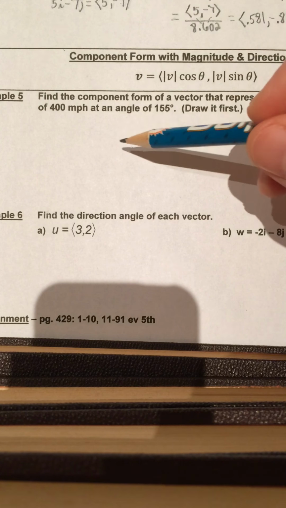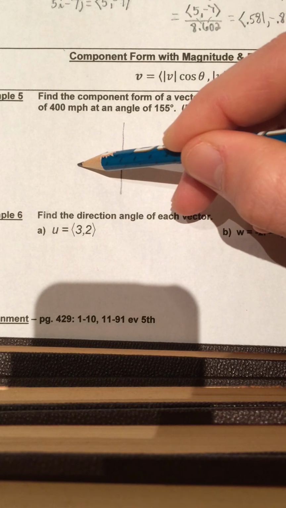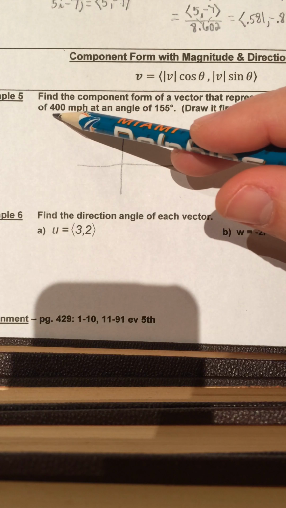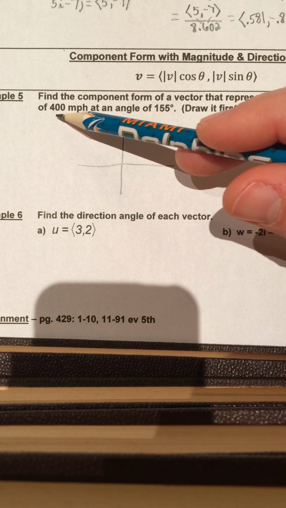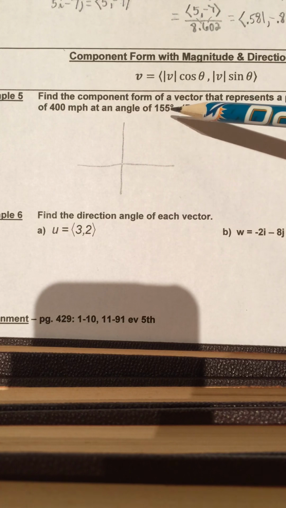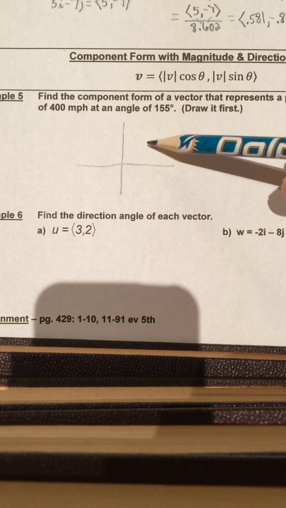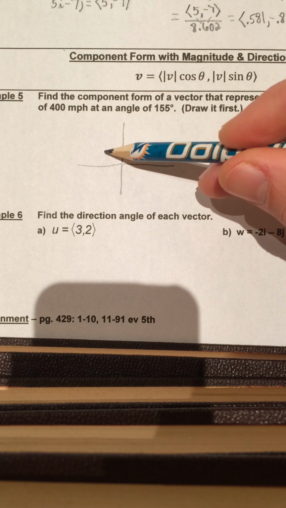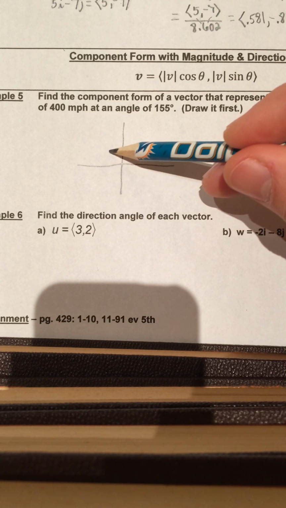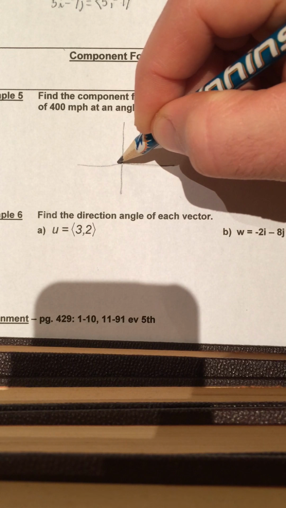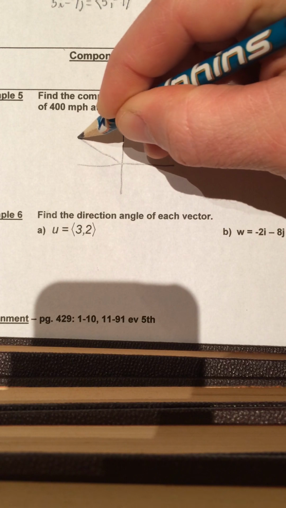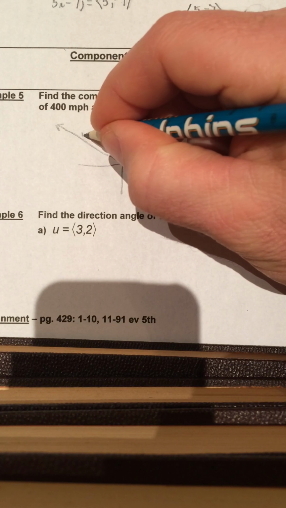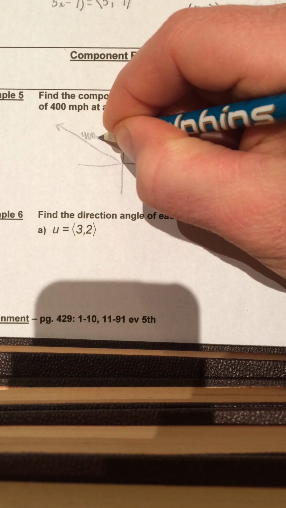Let's draw it first. So I'm going to go ahead and make a little grid here. And we are 400 miles per hour, so I'm going to have the length of the vector, the magnitude of the vector, be 400 miles per hour. And I've got an angle of 155. So just like we did on the unit circle, we're going to start at the positive x-axis. 155 degrees would be 25 degrees short of 180. So I would be out in this direction right about here. And I'm going to make it whatever length I want, but I'm going to say, okay, this length is 400 miles per hour.